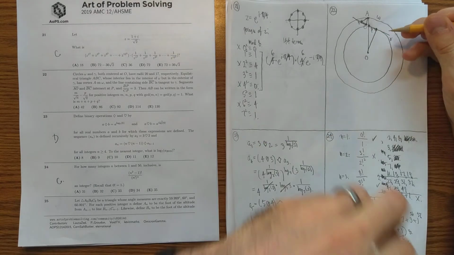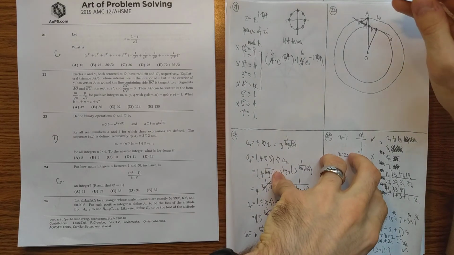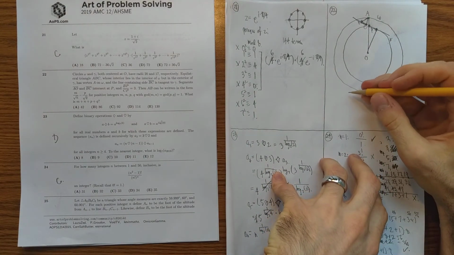All right, so there's going to be a point of tangency somewhere over there. And BP over CP is 3. If I could get anything in that picture, I'd be happy.